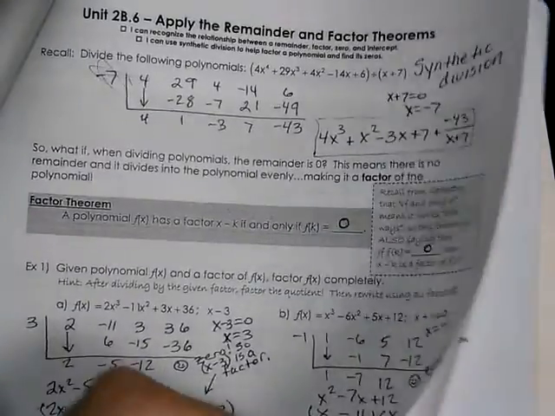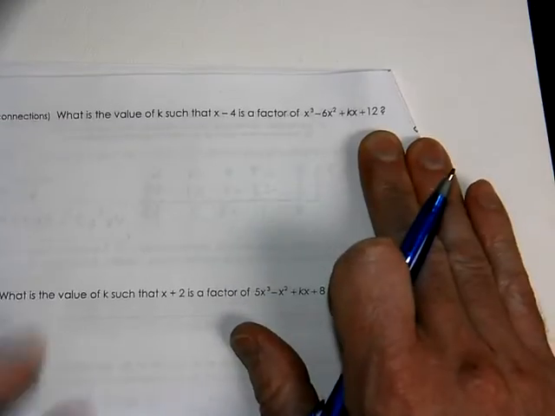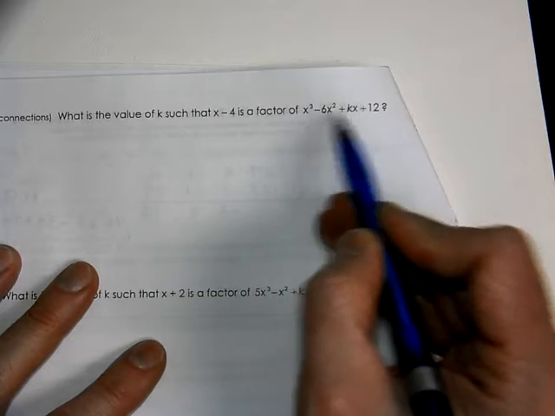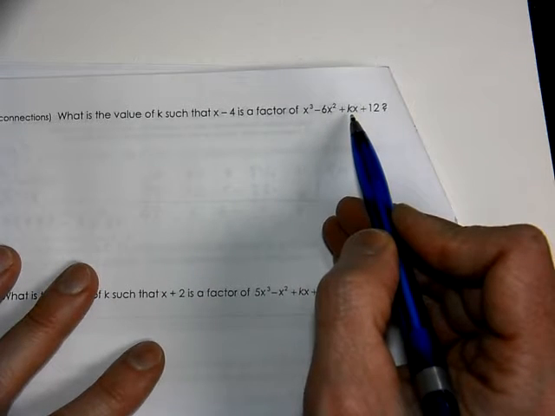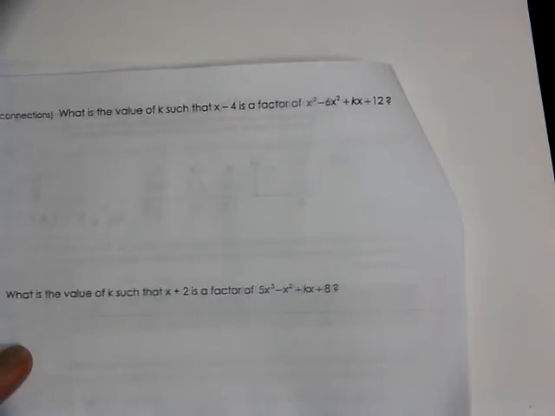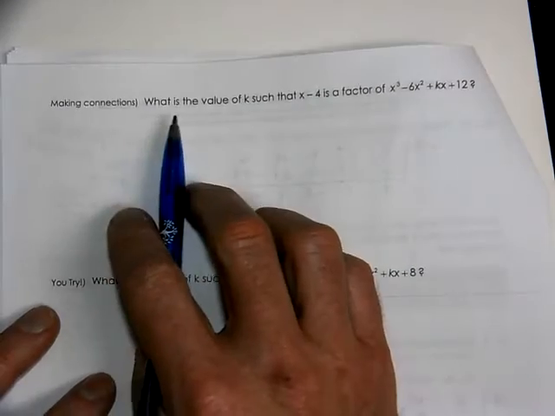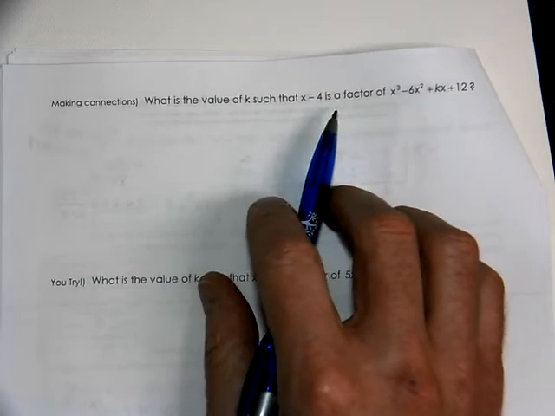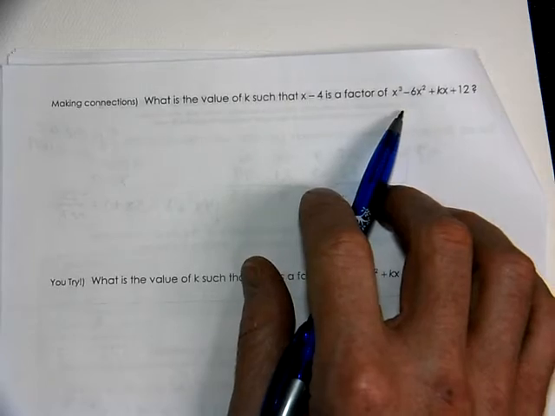Now we're going to flip this over. Now we're going to get crazy. We're going to try to find a k value that fits the equation. Just a little puzzle thing. Kind of fun to do. So what is the value of k such that x minus 4 is a factor of this equation?